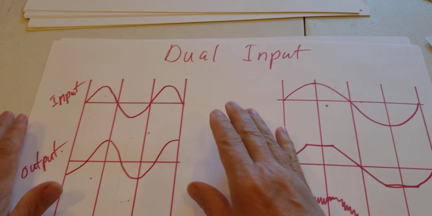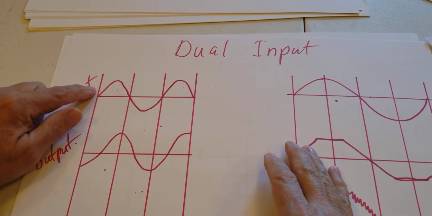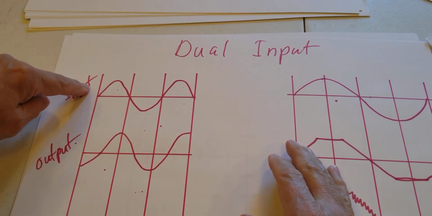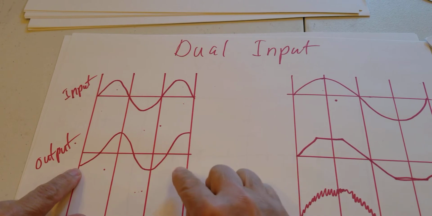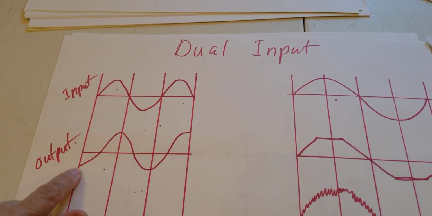Another thing is like with this example here. Let's say this was a speaker, and this is an input, so this is what we're putting into a speaker, the electrical signal. And then say this is the electrical signal coming out of a microphone that's being moved away from the speaker.